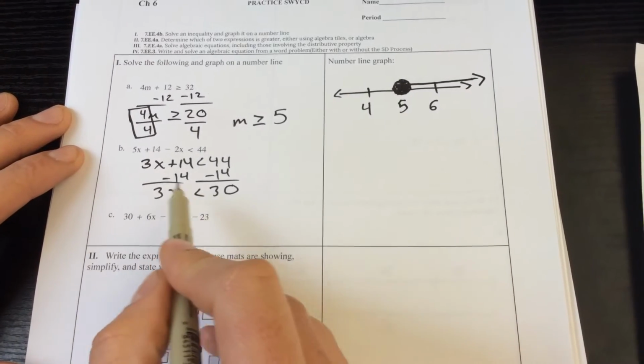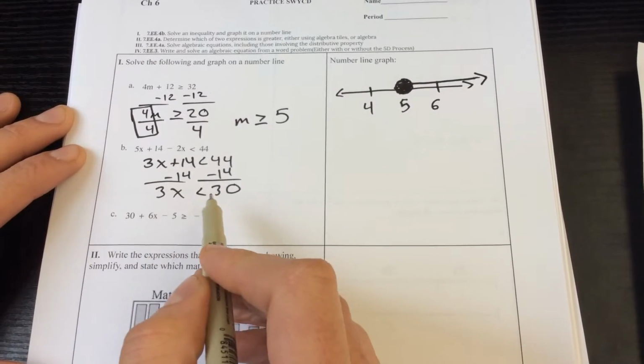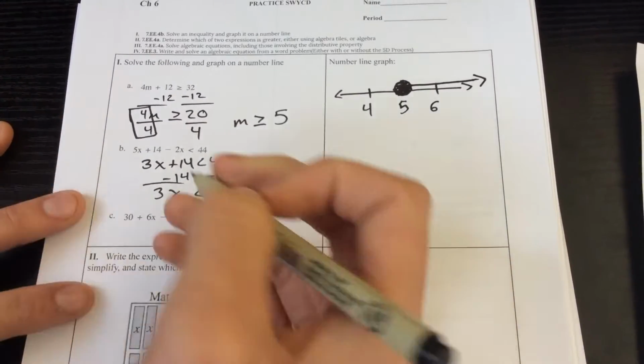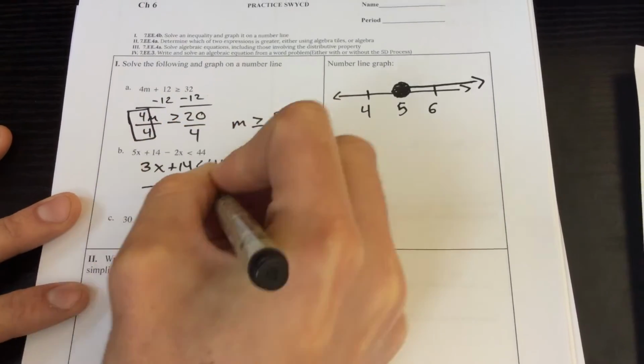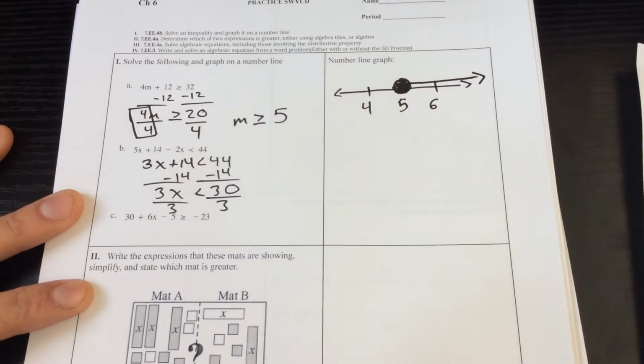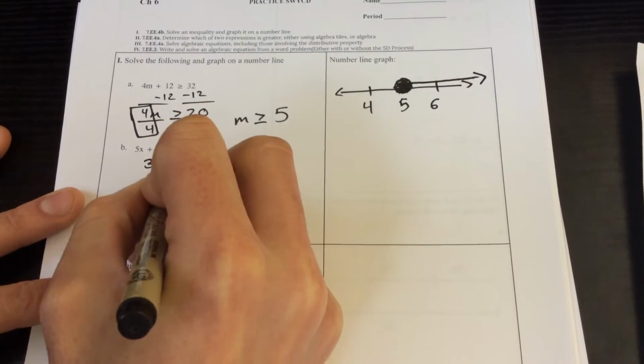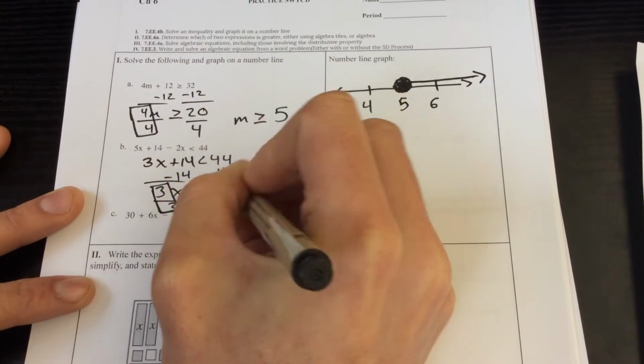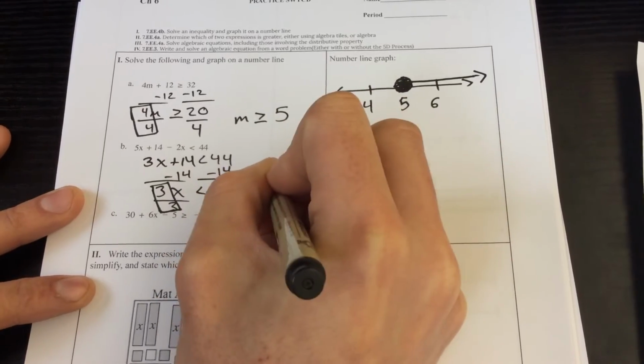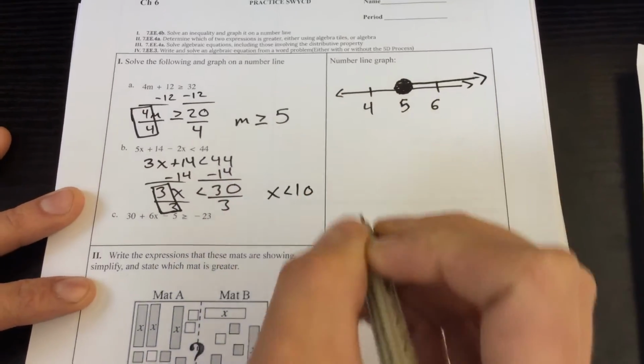And again, now I just need to get rid of that coefficient because I don't care what 3x is less than 30. I want to know what x is less than. So I'm going to divide both sides by 3. I apologize for the bell. It's lunchtime right now. And again, this is a giant 1. 30 divided by 3 is 10. So x is less than 10.